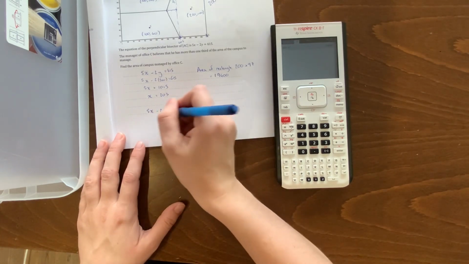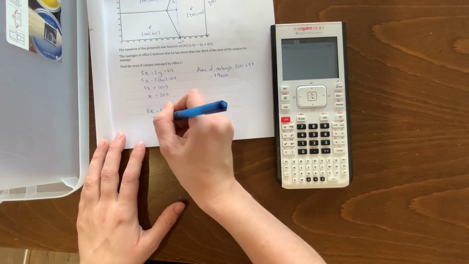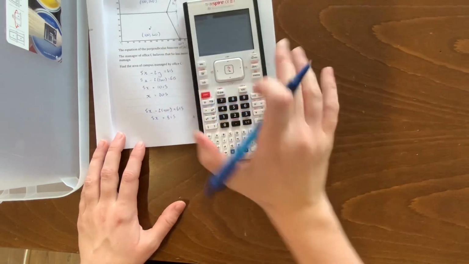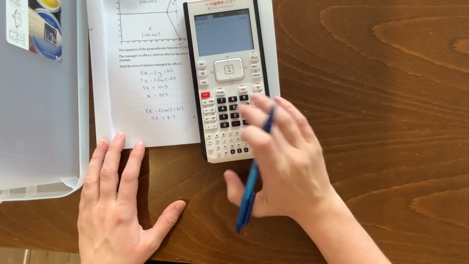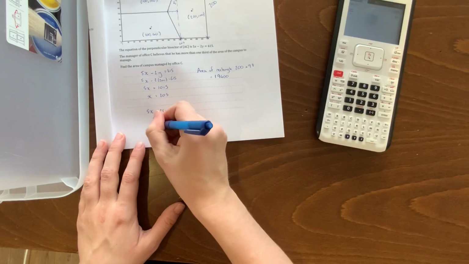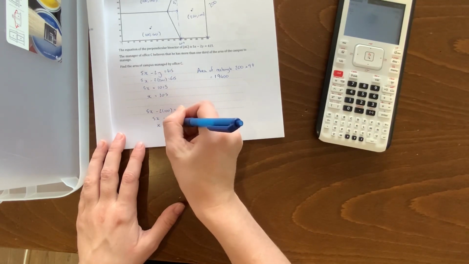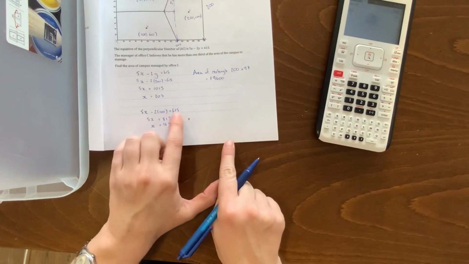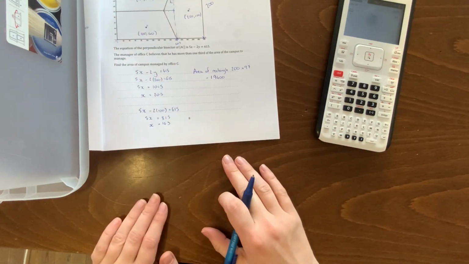And then I've got 5x is equal to 815, and I'm just going to divide that. So 815 divided by 5 is 163. But again, you could just type this line here into nsolve as well.